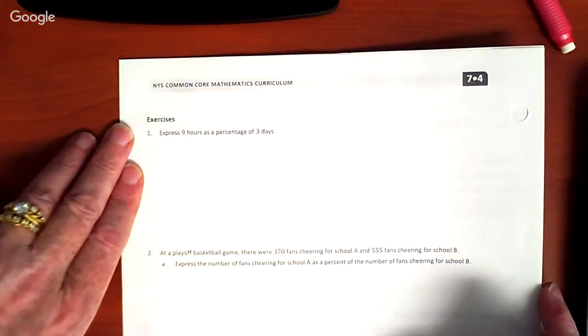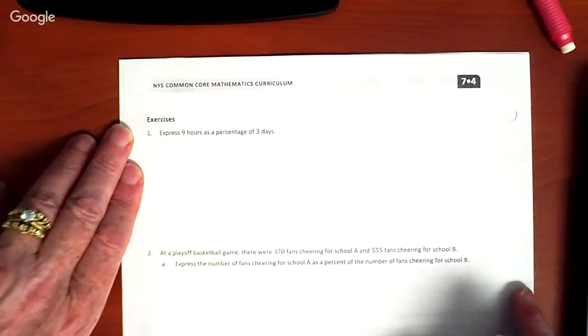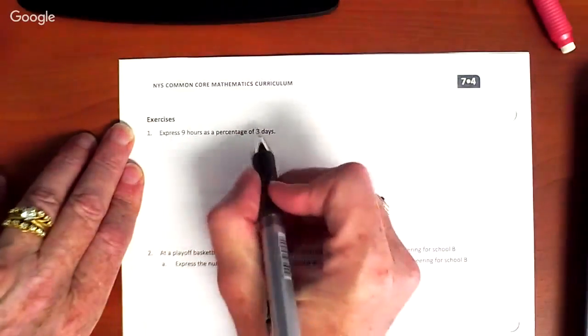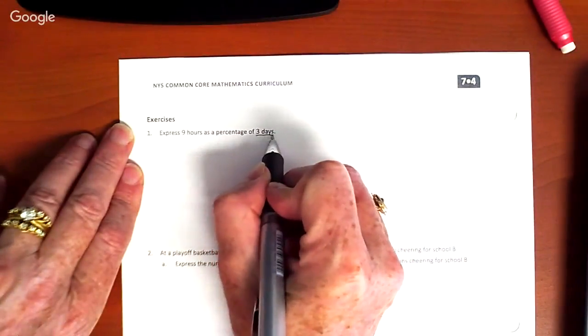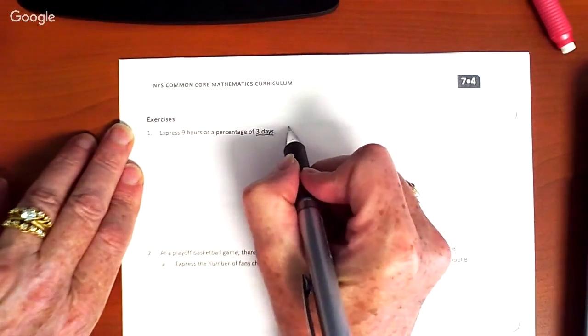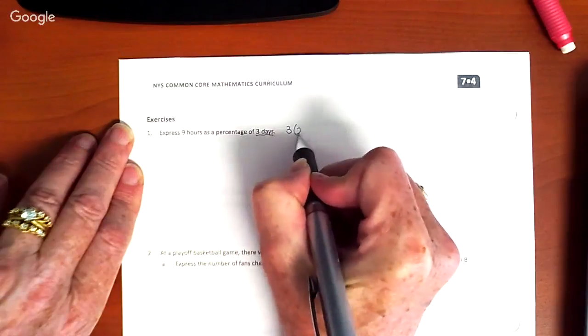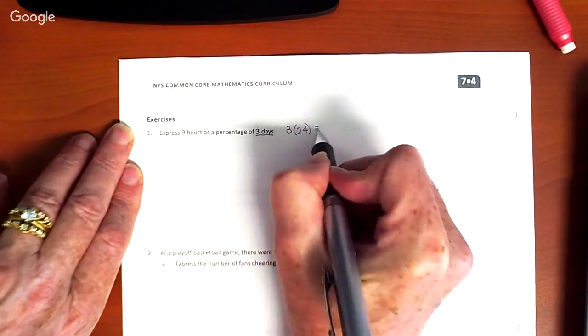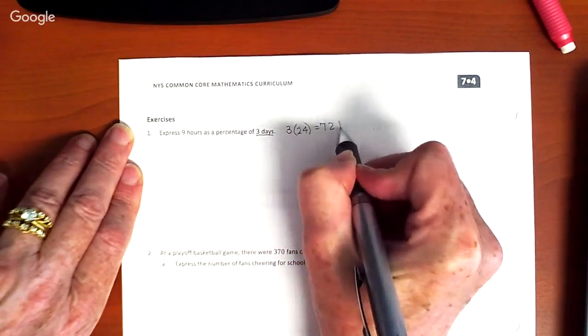Express 9 hours as a percentage of 3 days. Well, the first thing that we need to do is change the 3 days into hours. So here we need to multiply 3 times 24, which equals 72 hours.